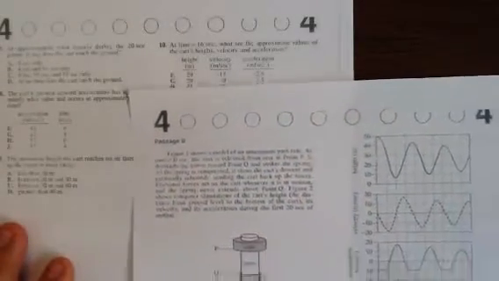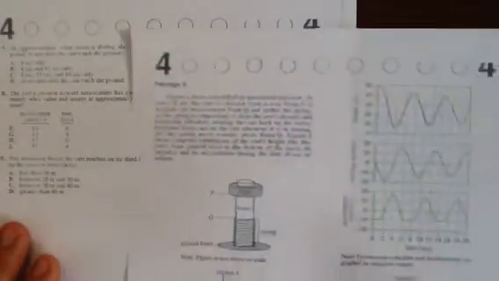The gravitational potential energy of the cart is greatest at approximately what time during the 20-second period? Okay, so gravitational potential energy is all about position. So where are we at the greatest height? The choices are 0, 4, 11, or 14.